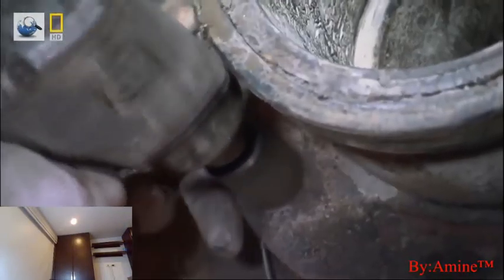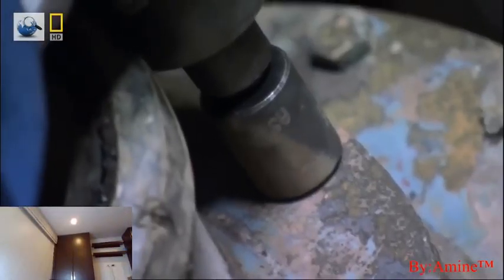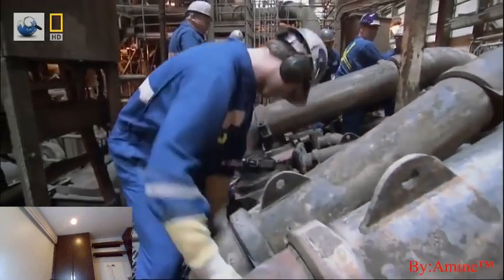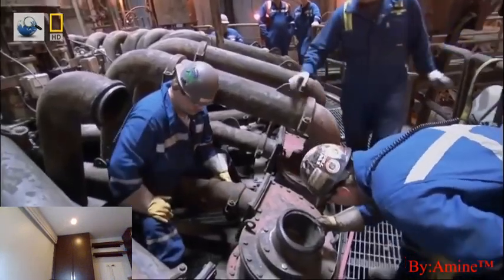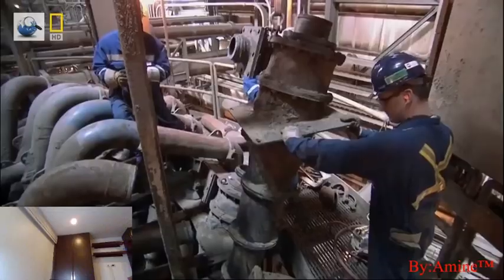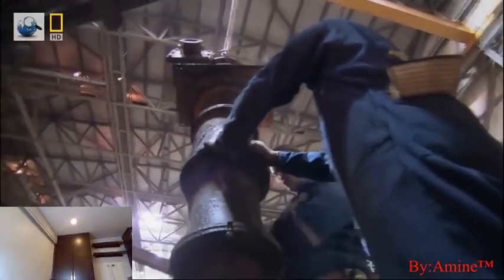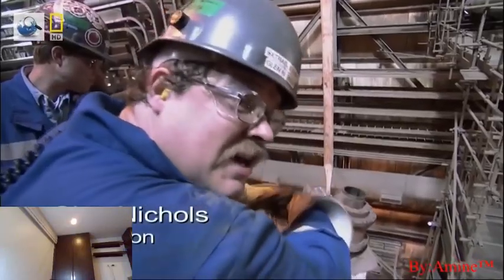There's no easy way to do it. Each time, the crew has to dismantle the beast, clean it, and put it back together again. In this cyclone, the dirty water has savaged the pipe's inner metal and rubber filter. And even more damage further down. That's a cyclone coming out. It had to be taken out because the body's worn out from the sand going through it.